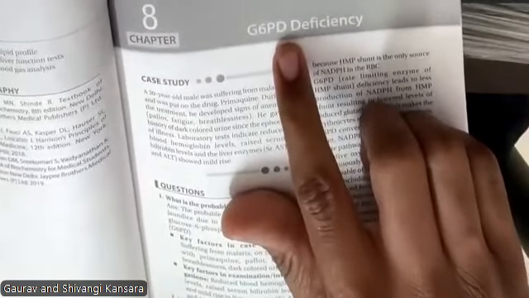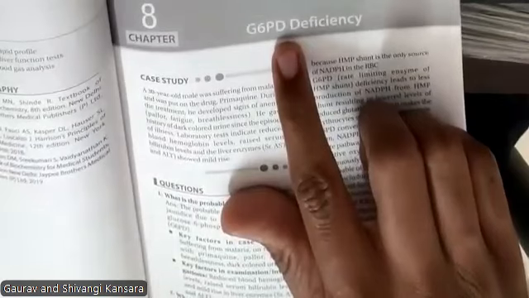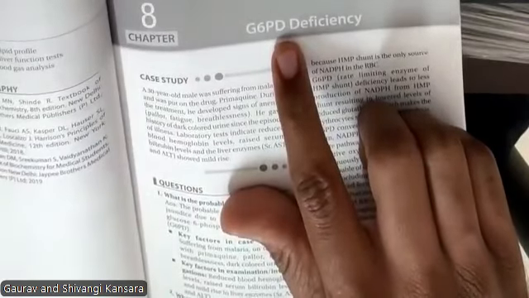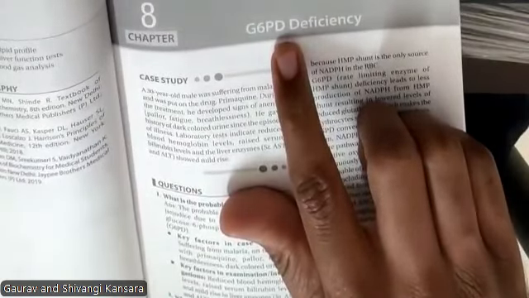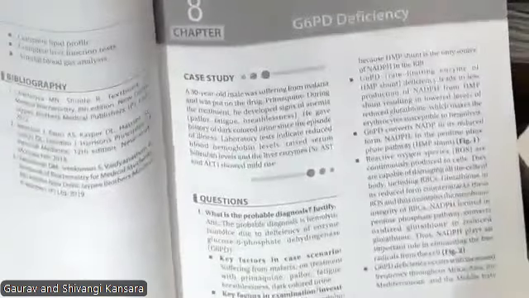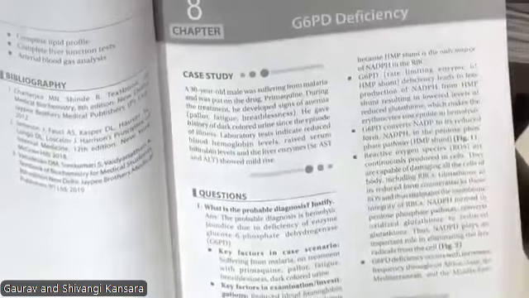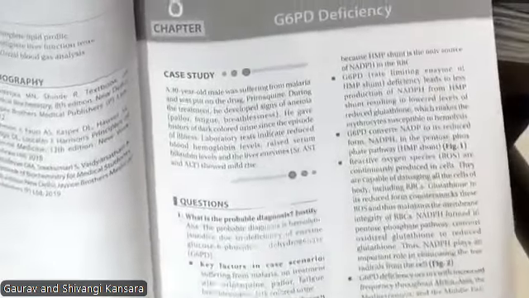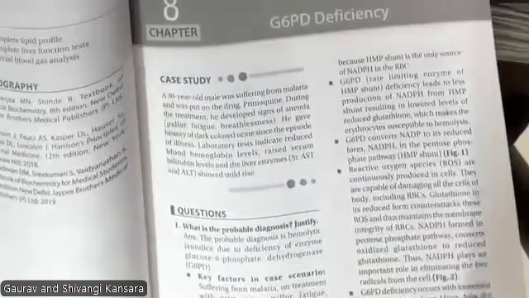Now we come to an important disorder, which is the G6PD deficiency. This is very likely to come in examinations because this is very commonly seen. G6PD deficiency is the most common genetic enzyme deficiency which is seen in practice. So its case study will be very peculiar, and when you read it, you should be easily able to make the diagnosis.